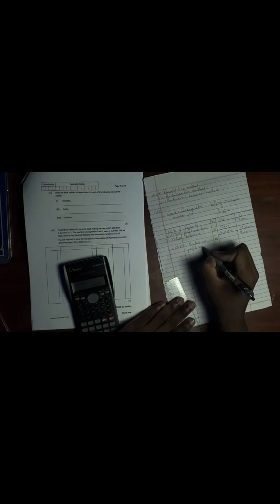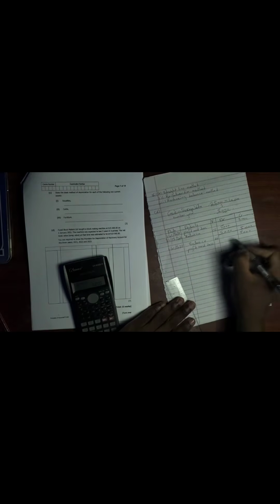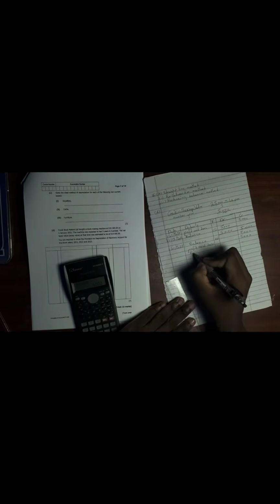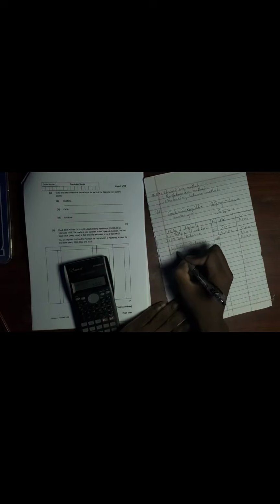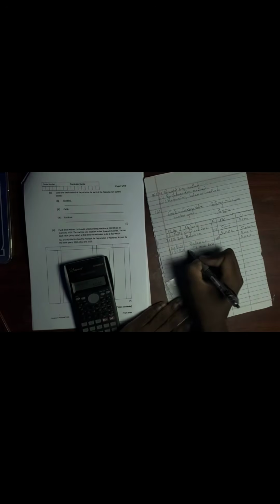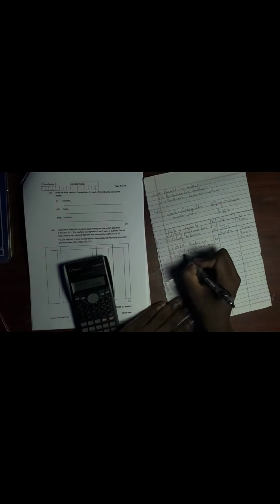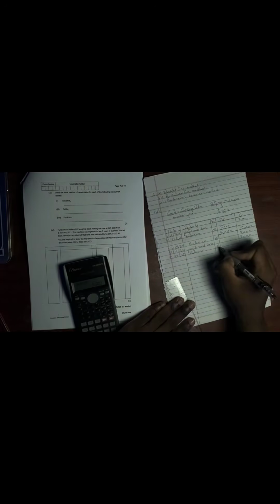Then you say profit and loss. The profit and loss, like I've said, will be the depreciation. Then you say balance. It will be on the 31st of 12, 2022. This will be balance carried down.